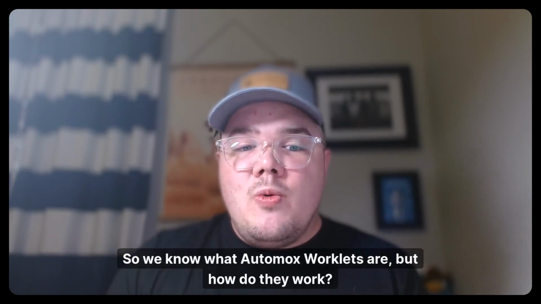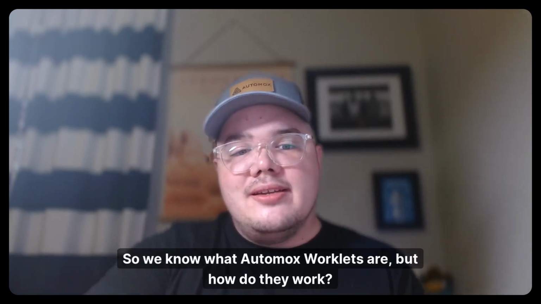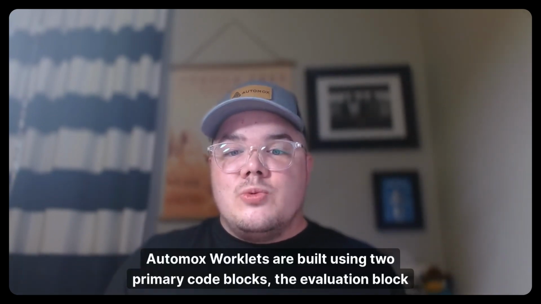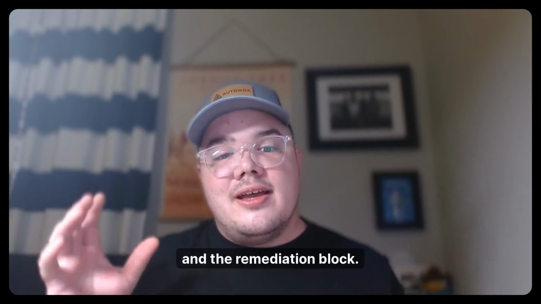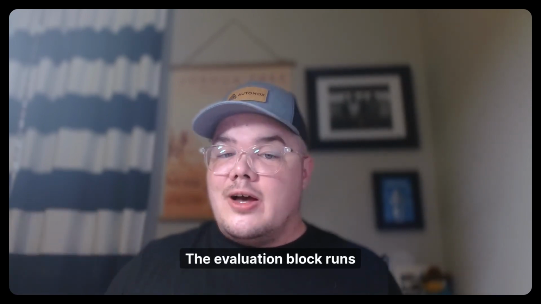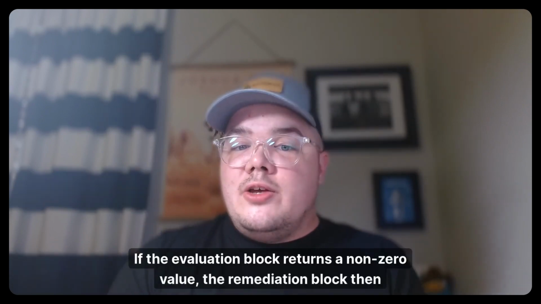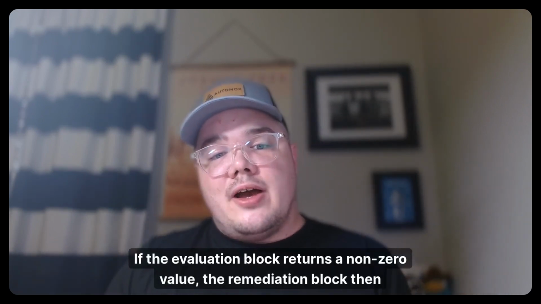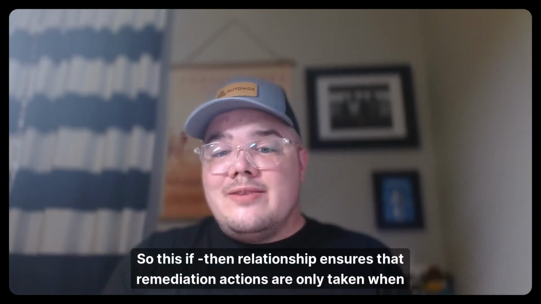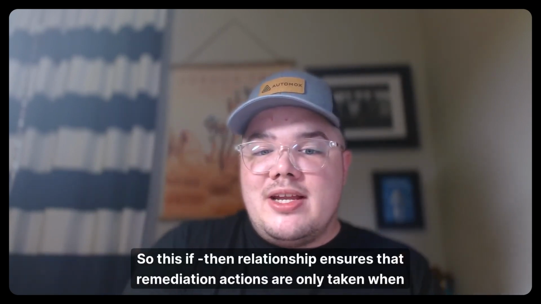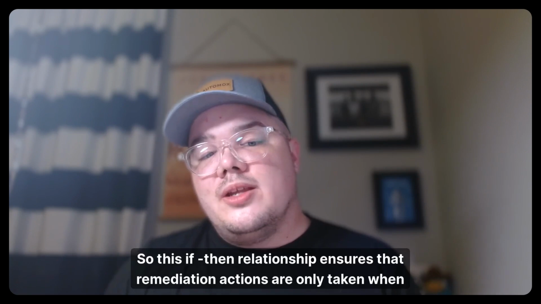So we know what Automox worklets are, but how do they work? Automox worklets are built using two primary code blocks, the evaluation block and the remediation block. The evaluation block runs first. If the evaluation block returns a non-zero value, the remediation block then executes. So this if-then relationship ensures that remediation actions are only taken when necessary.